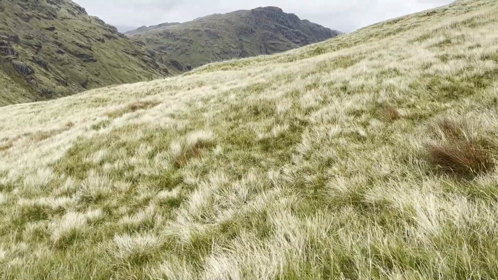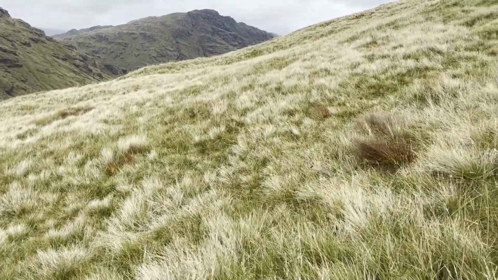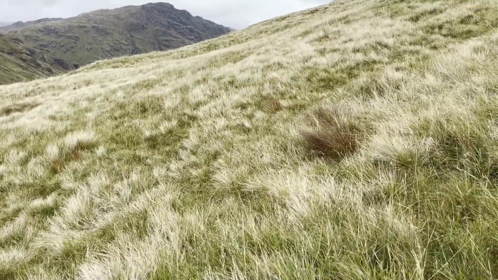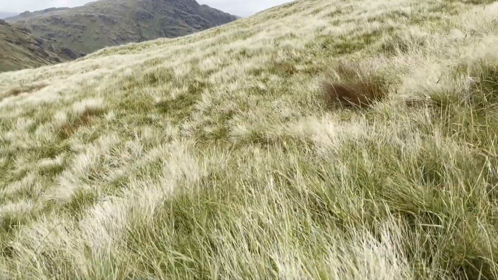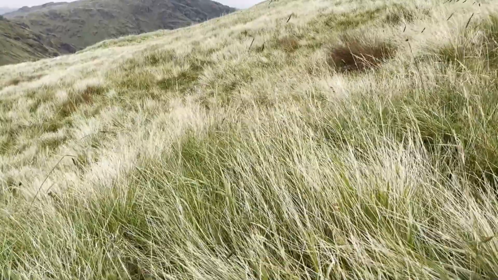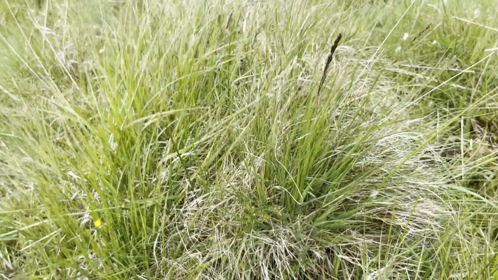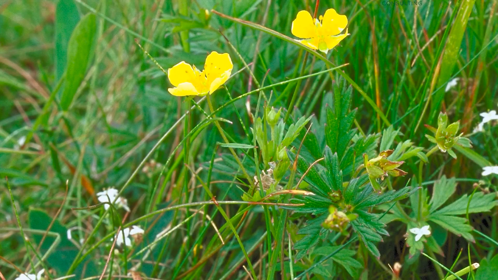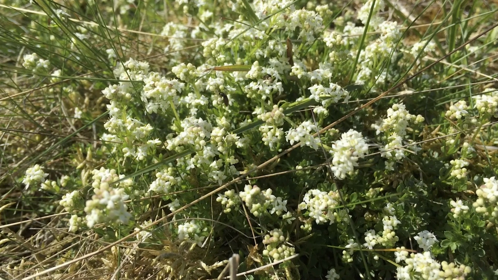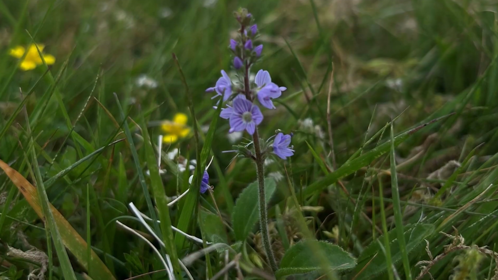Species within this habitat may vary depending on the soil type and wetness. However, common indicator species within these habitats can include matgrass, bentgrass, sedges, and some purple moorgrass in wetter areas, while wildflowers can include tormentil, heath bedstraw, heath orchids, violets, and milkworts.